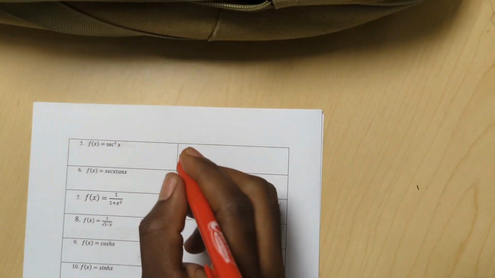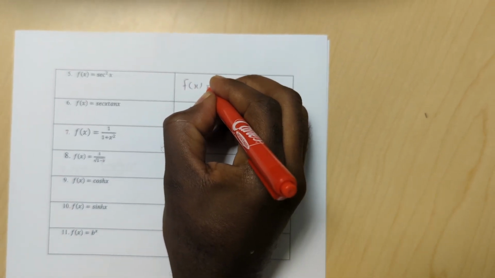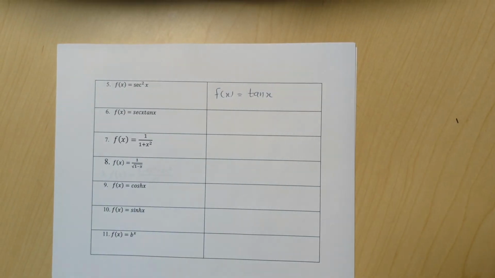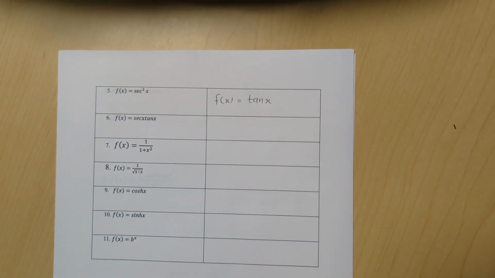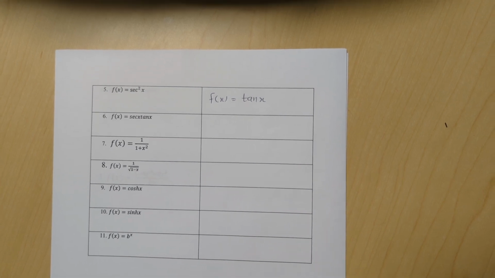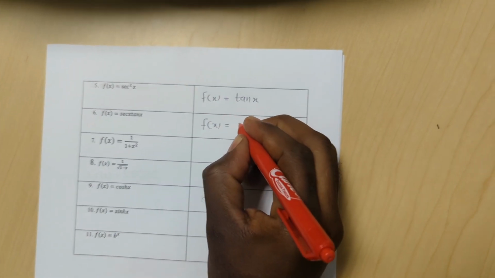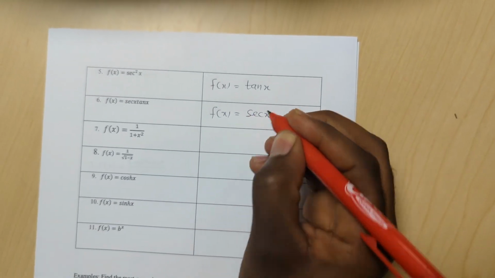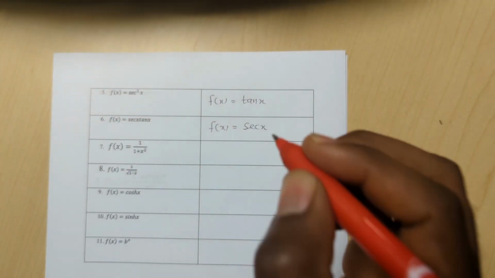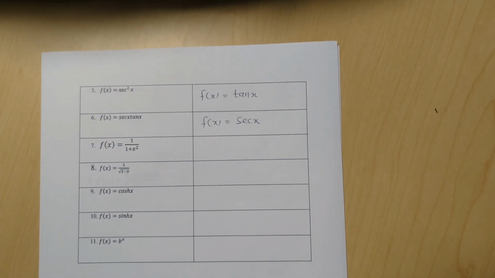The same argument here too. Remember, when we differentiate tan x, we are going to get sec squared x. Then we say that tan x is the antiderivative of sec squared x. Also, when we differentiate sec x, we'll get sec x tan x. Then we can say that sec x is the antiderivative of sec x tan x.